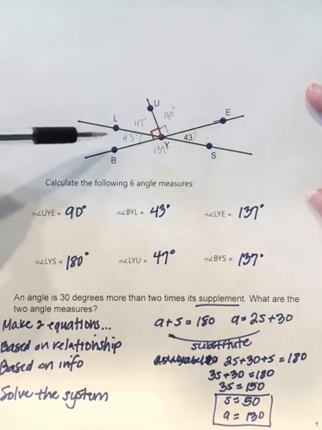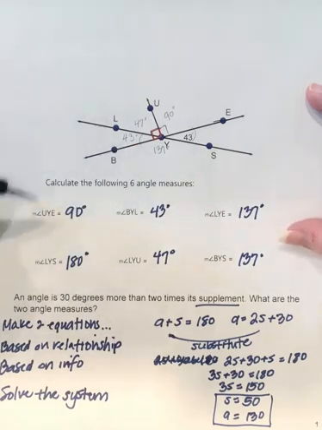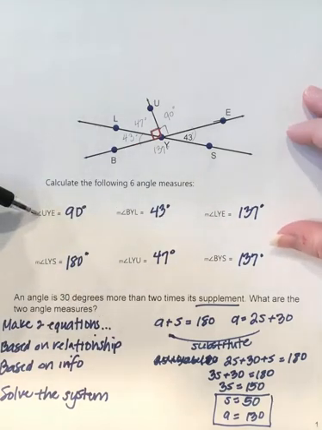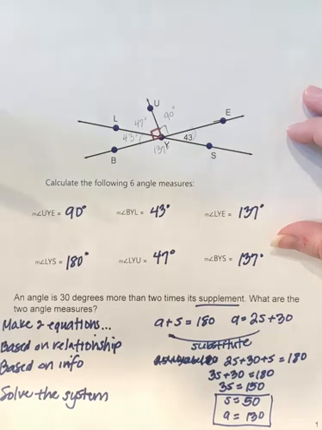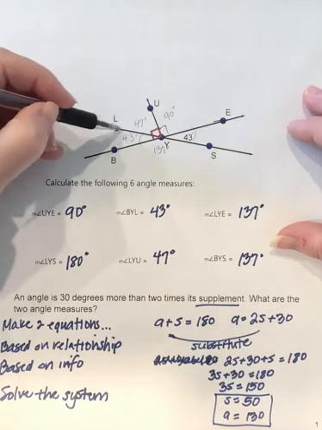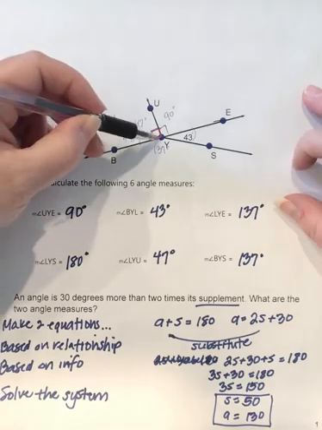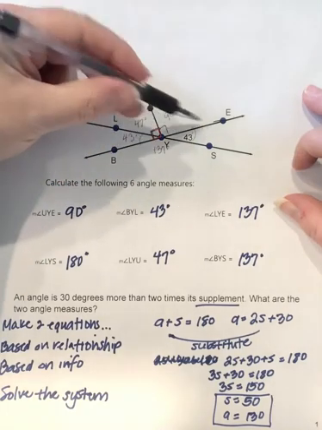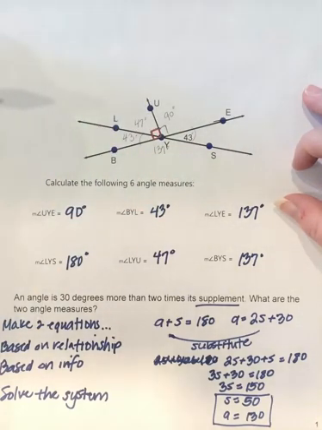I always think it's important to label this picture up because it's a lot easier for me to use it if I need it. So angle UYE, I don't have to hold those numbers in my head. UYE, I just follow the letters, well that's 90. BYL, following the letters, that's 43. LYE, I'm following those letters, so I need all this. That's 137.